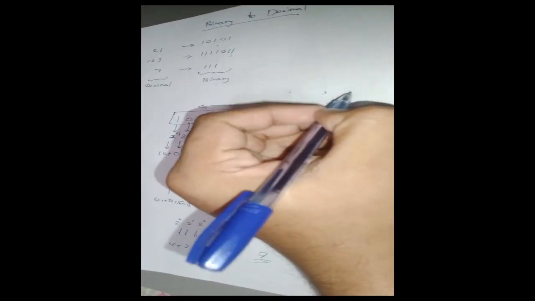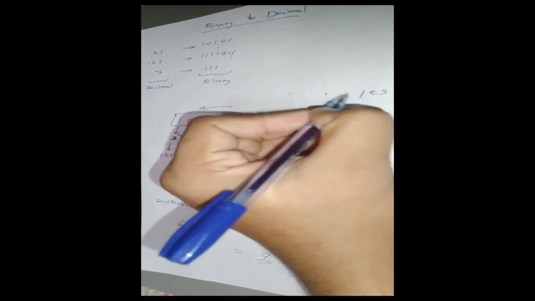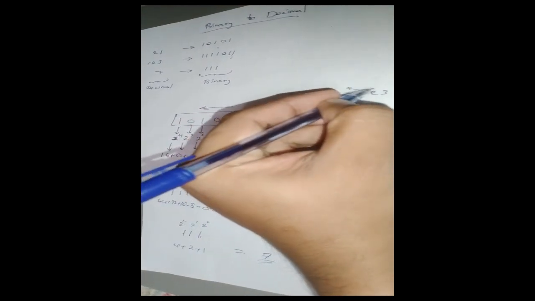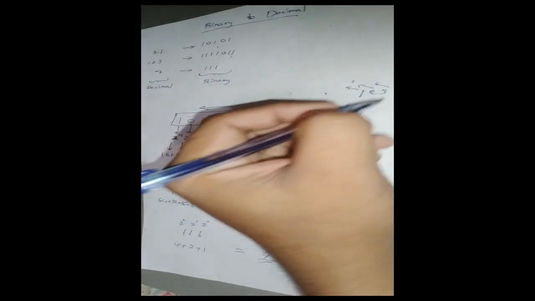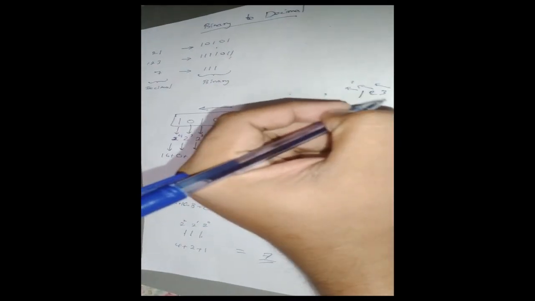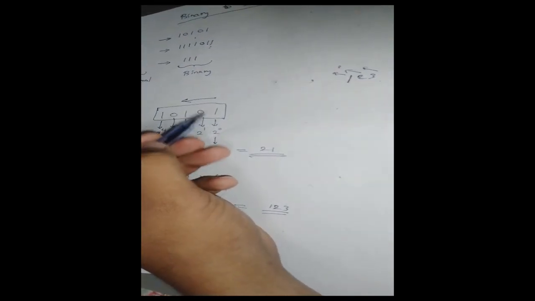So for example, if you take this 123, this 1 represents the 100, 2 represents the 20, 3 represents the single value, so 3 is the smallest one. So in that case you need to start with the smallest value on the right side and go to the left, representing powers of 2.